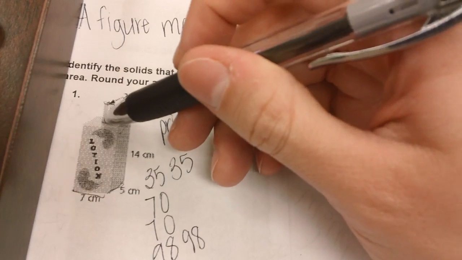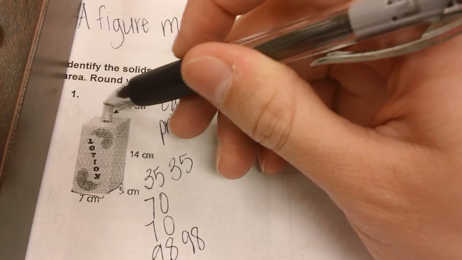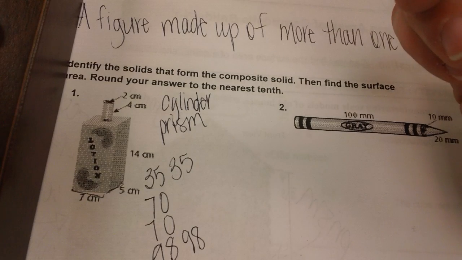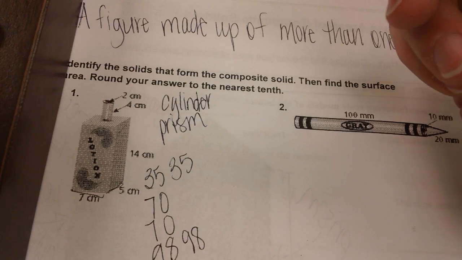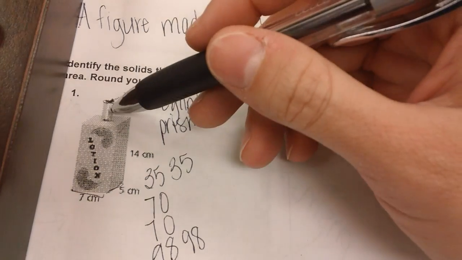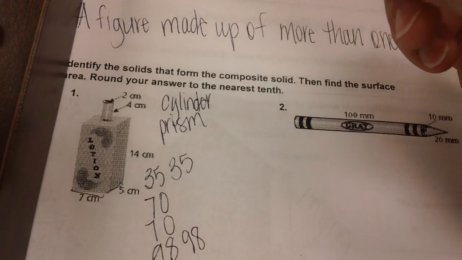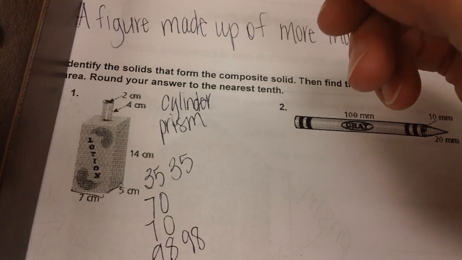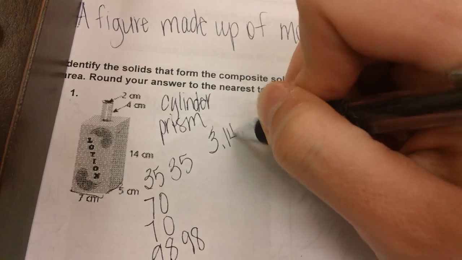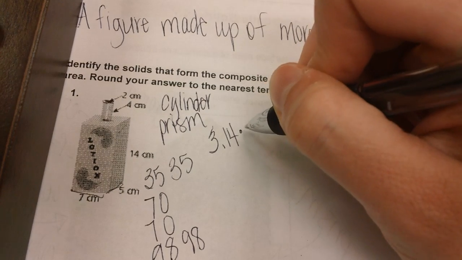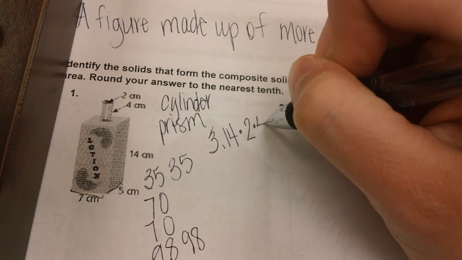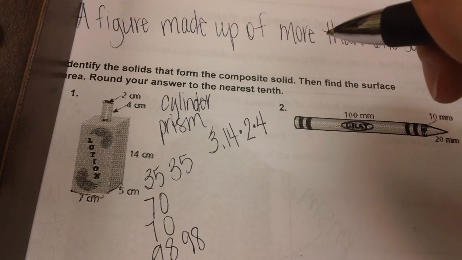And so if I take out that little circle and then add on this little circle, that fills in the rest of that 35. So if we leave 35, the only other thing we have left to find is the rectangle part of our cylinder. And we find that by doing 3.14 times the diameter, which is 2, times the height, which is 4.